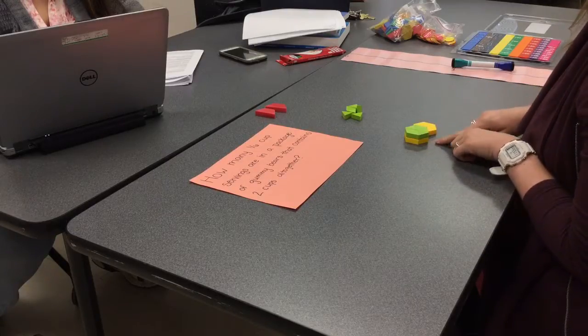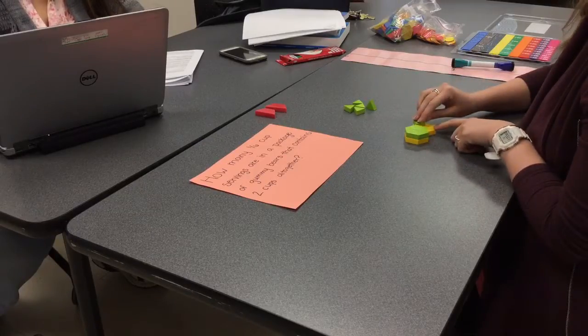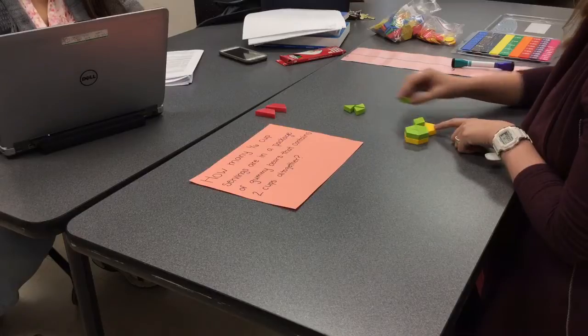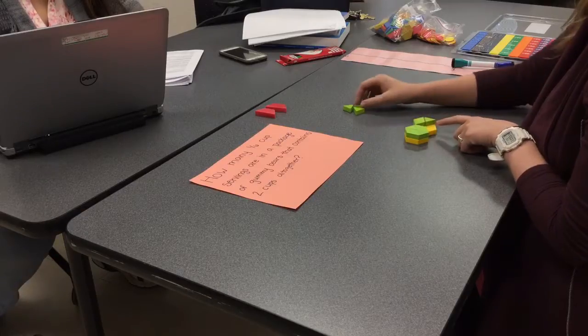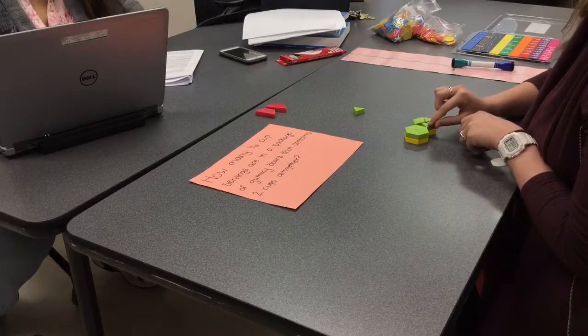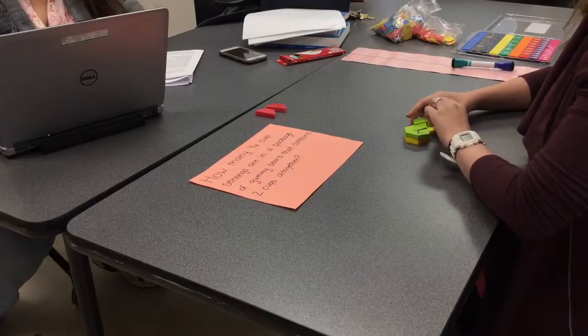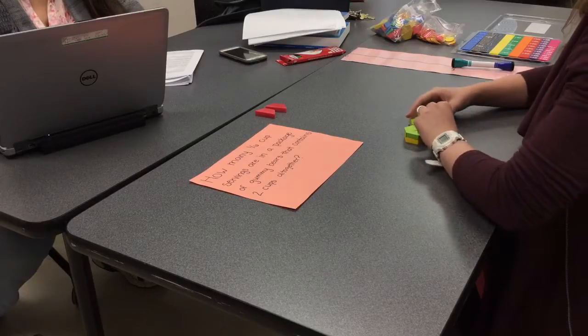So I have 6 in my first cup, and what I do to my first cup, I need to do to my second cup because my whole is 2 cups. So let's go ahead and do it to the second one. 1, 2, 3, 4, 5, and 6.